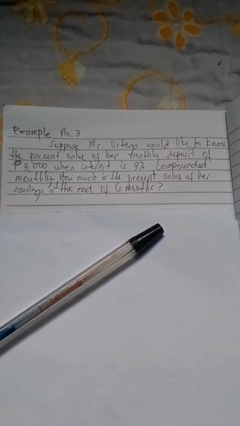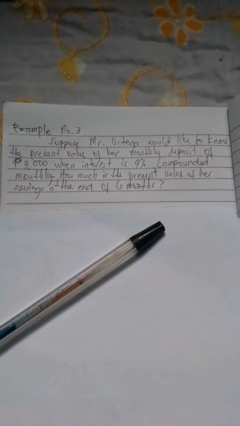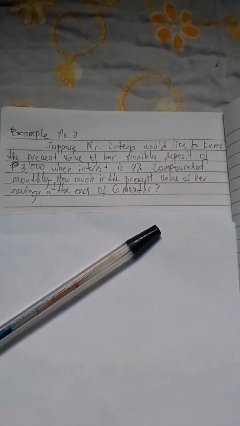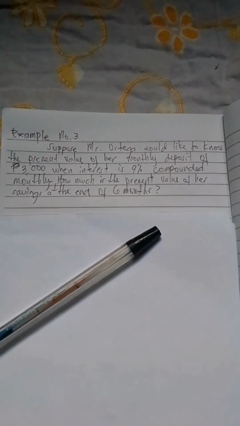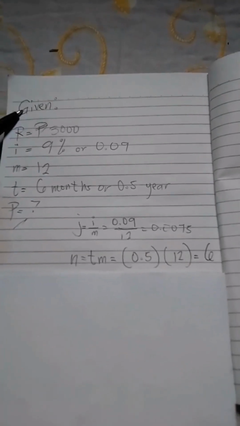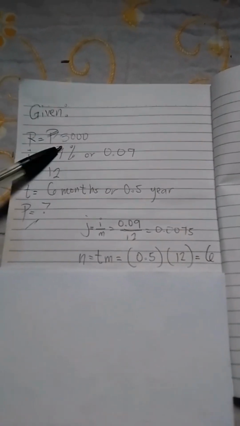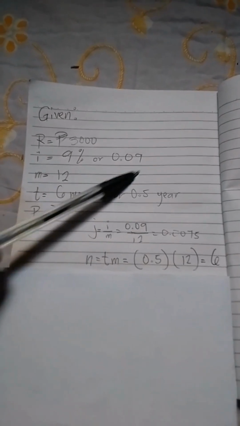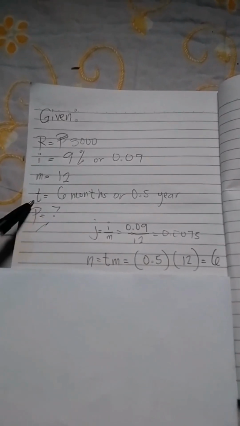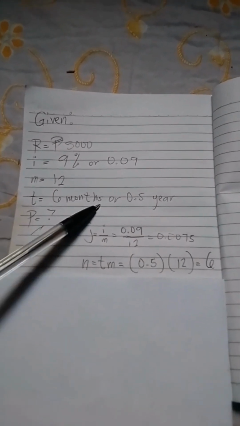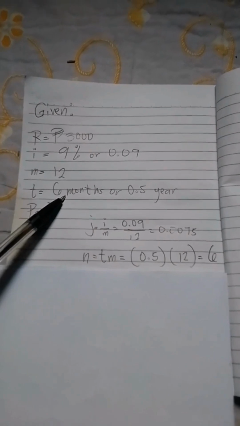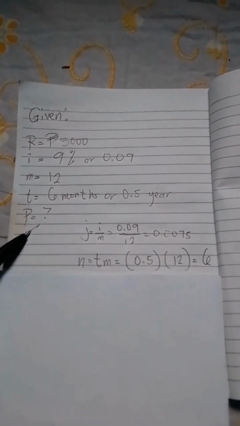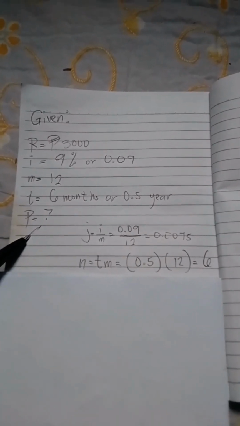Suppose Mr. Ortega would like to know the present value of her monthly deposit of 3,000 when interest is 9% compounded monthly. How much is the present value of her savings at the end of the 6 months? So these are the given: R is equal to 3,000, i is equal to 9% or in decimal 0.09, m is equal to 12, t is equal to 6 months or 0.5 years. 6 months is converted into years, which is 6 divided by 12. So let's find the present value.